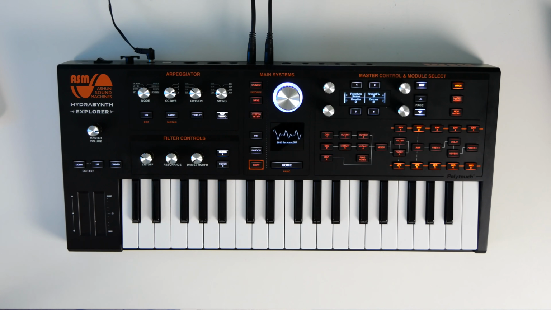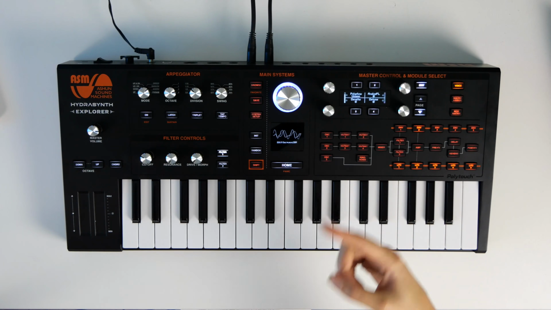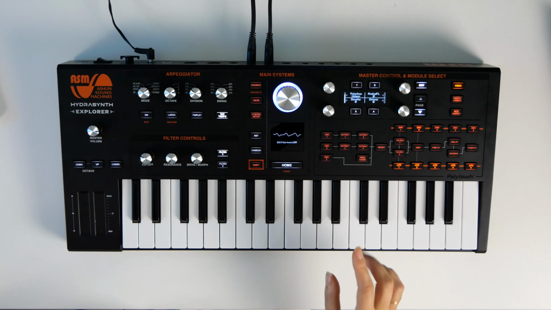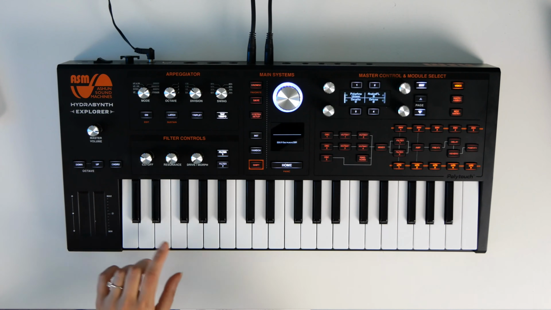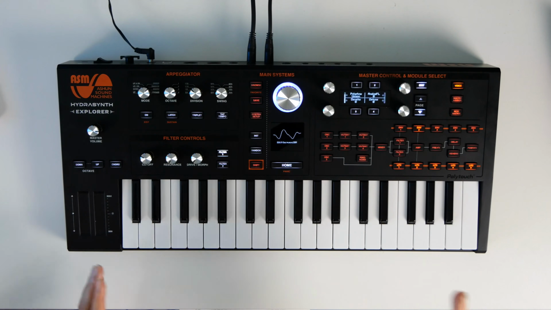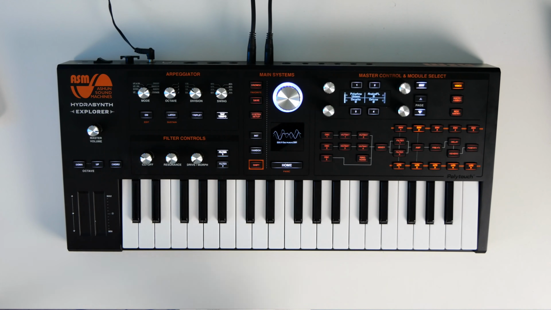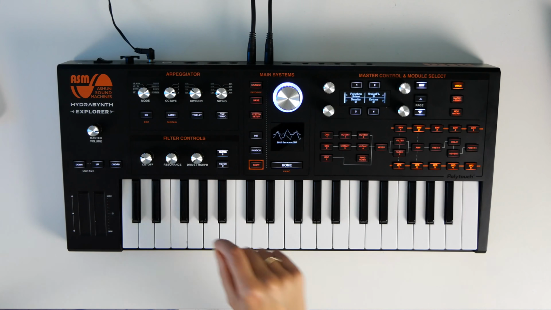I'm also randomizing the global envelope shape for each of these voices. So as you can hear, even though I've let go of the keys, they're fading out and they're going to swell in and swell out independently of one another, which is really nice because it kind of creates a varying density overall in the voices.